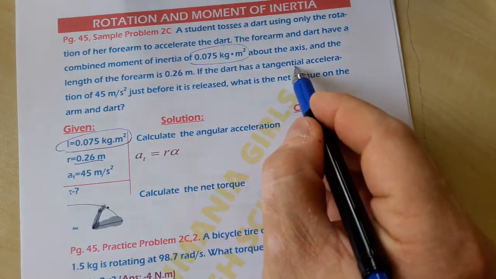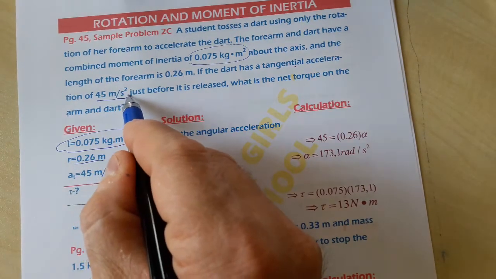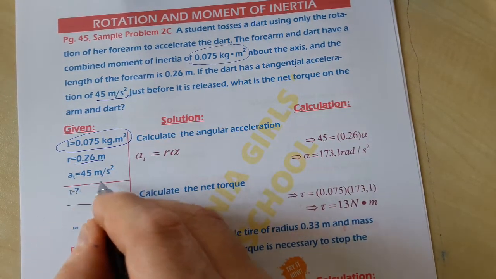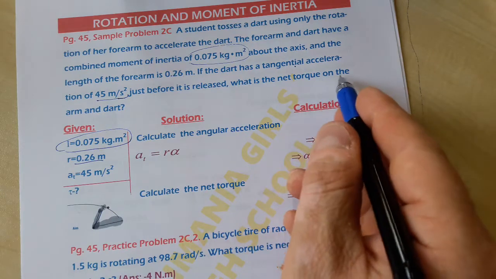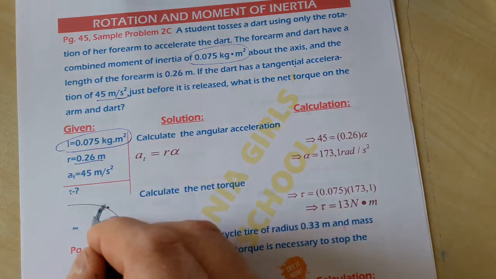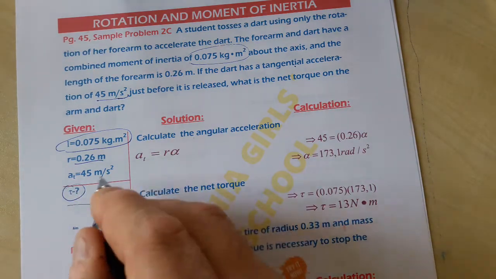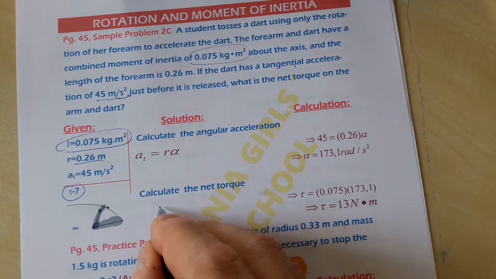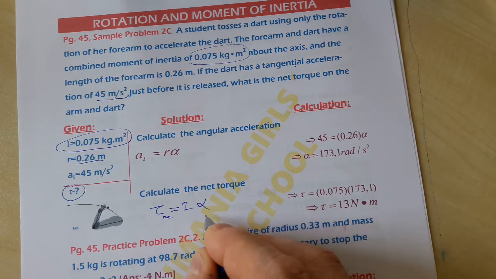If the dart has a tangential acceleration of 45 meters per second squared, tangential acceleration is given here, what is the net torque on the arm and the dart? We will find the torque. However, in the torque equation, net torque is equal to I times alpha. Alpha must be known.